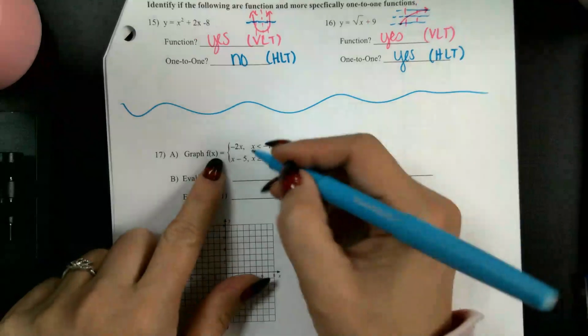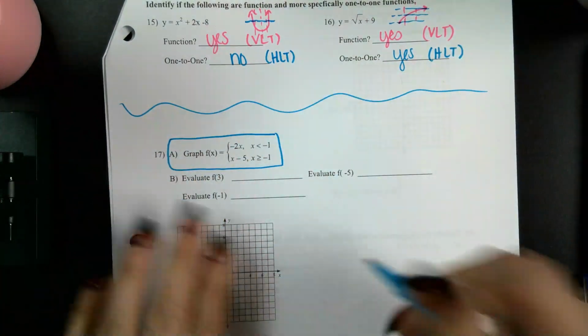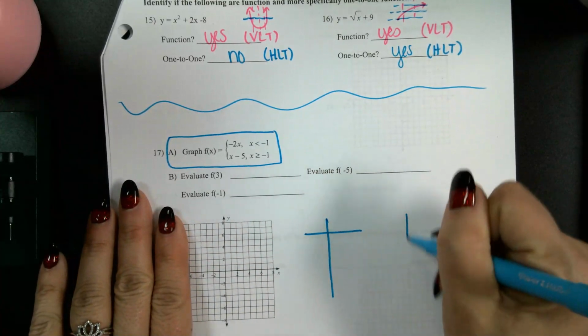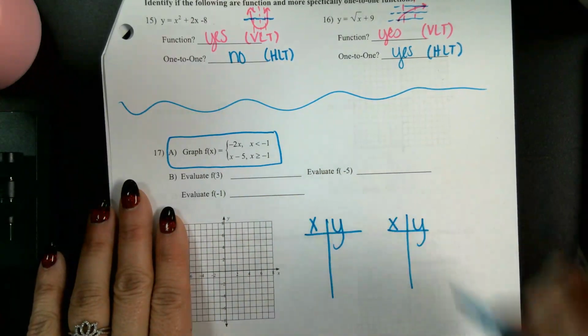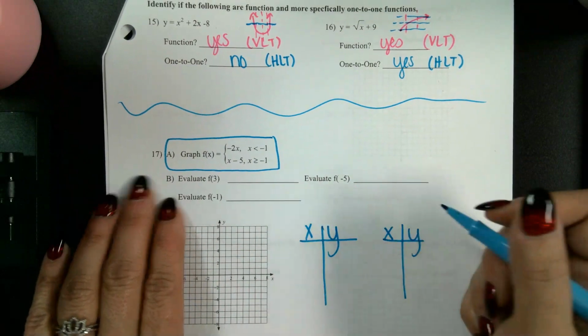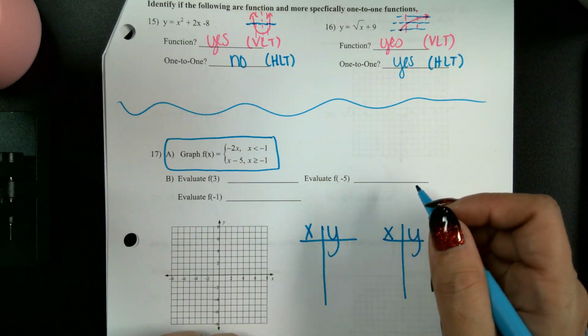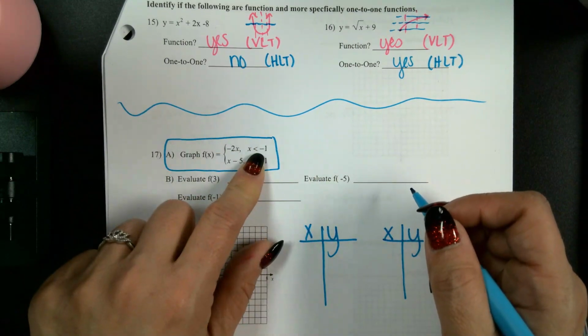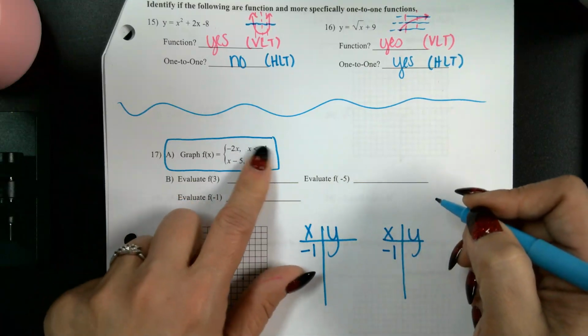All right, so for the graphing portion, this one right here, I'm going to make our T-charts down here. What number are both of my T-charts starting with? Negative 1. The negative 1 is the number that they gave us here.